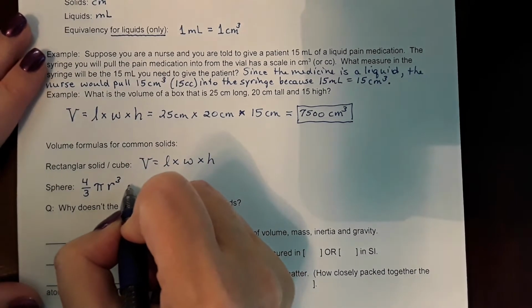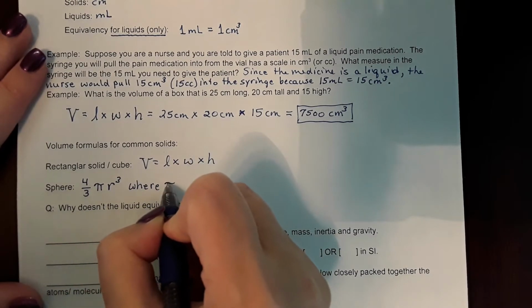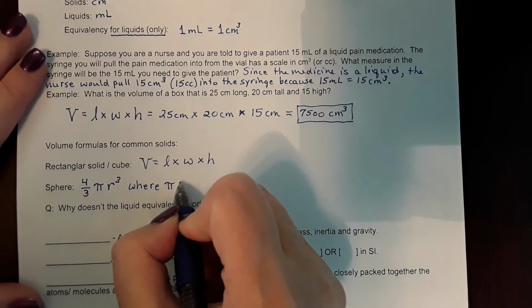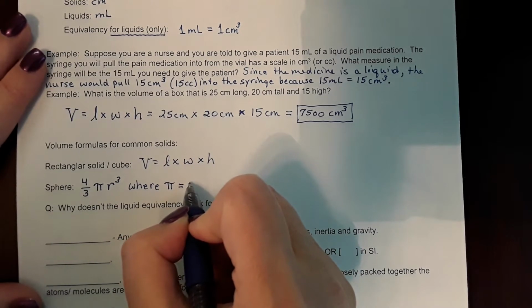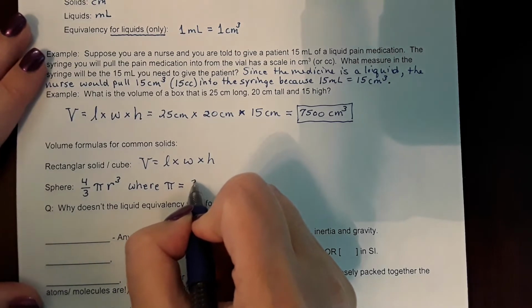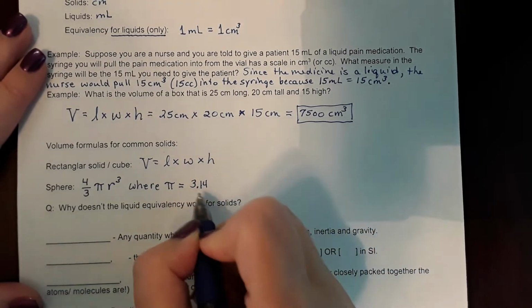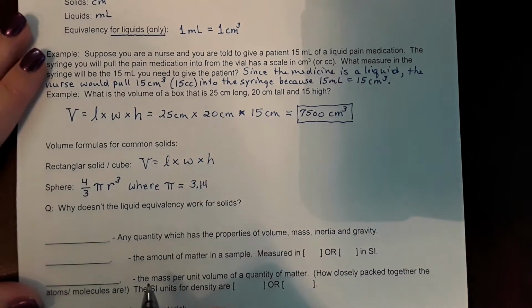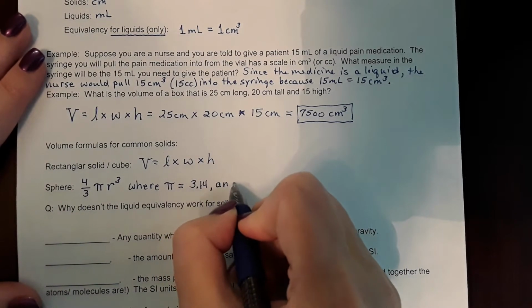All right, well, if you remember from math, pi is the diameter divided by the radius, and for any spherical or circular object, it always has a value of 3.14. But really, all we need is the 3.14. Okay?